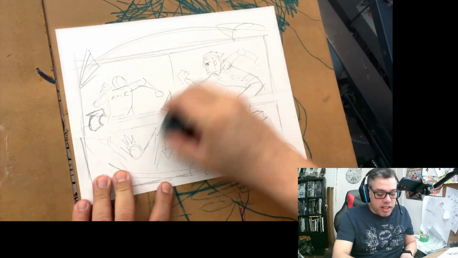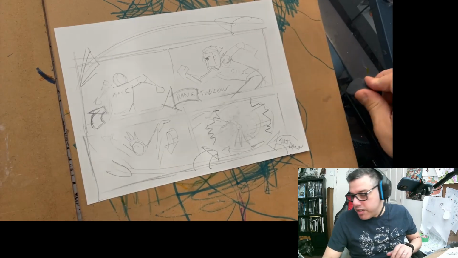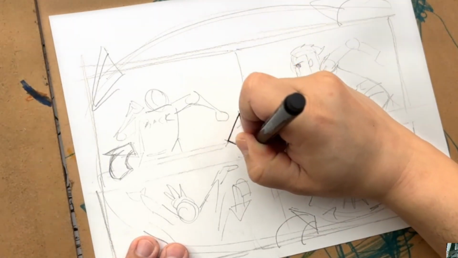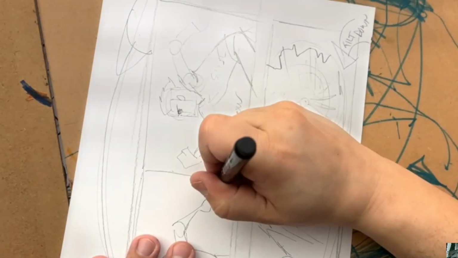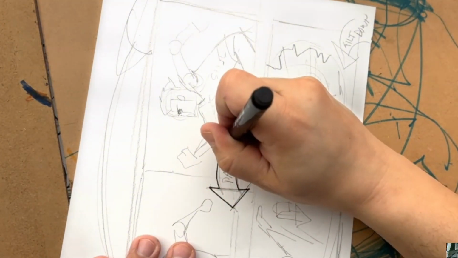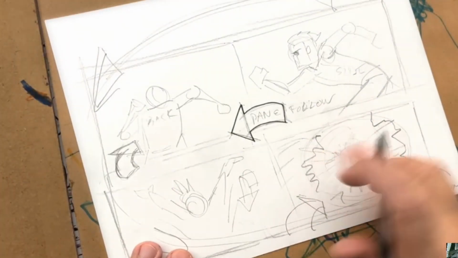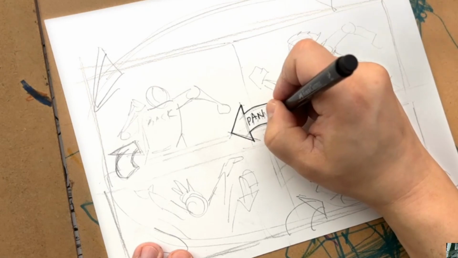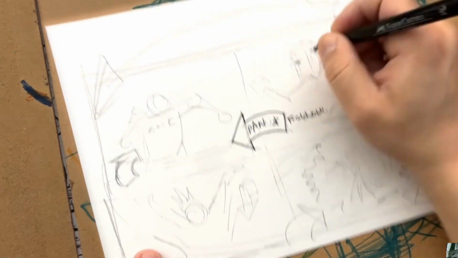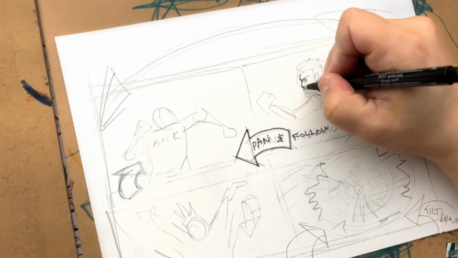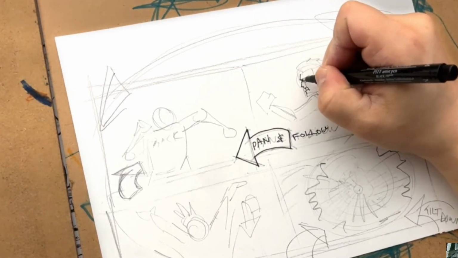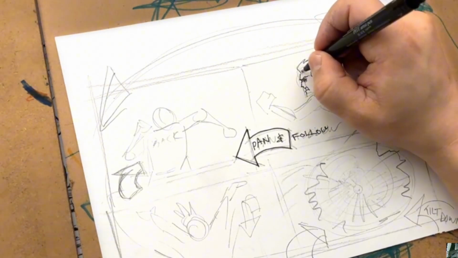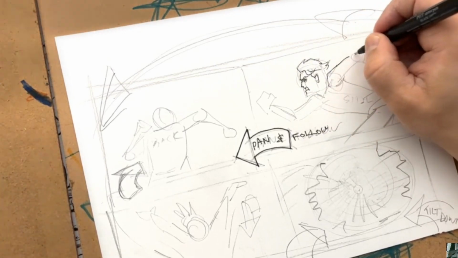So if we want to show that this character is going to be running, let's go with some markers now, okay? Really simple, thick block arrows. Really simple, thick arrows, okay? We're showing that we're following. We're going to pan from right to left and follow. We're going to follow this dude. Just running. Maybe he's chasing someone.